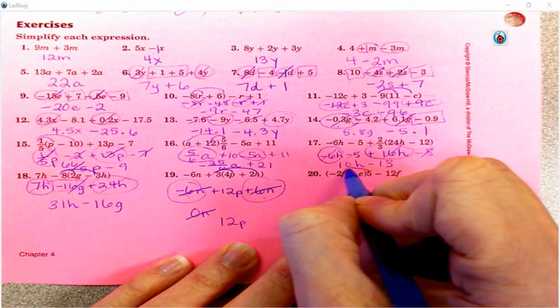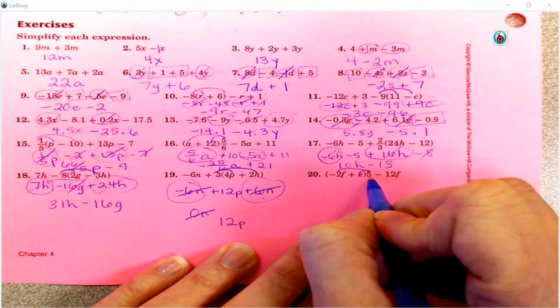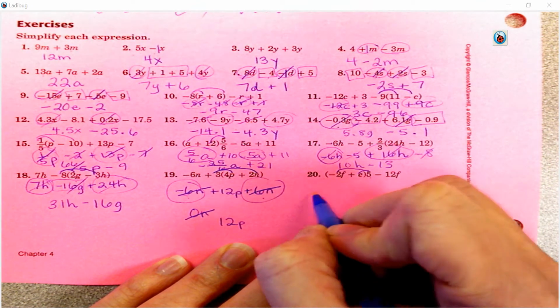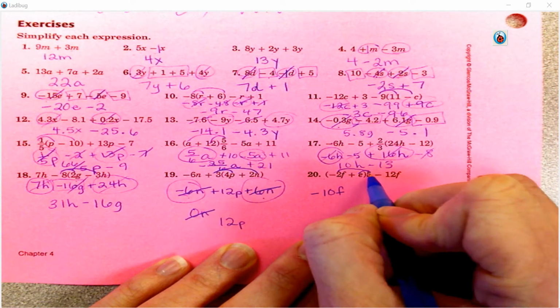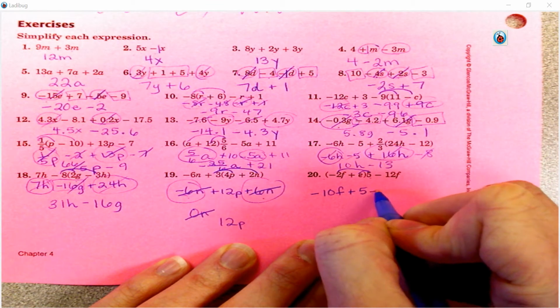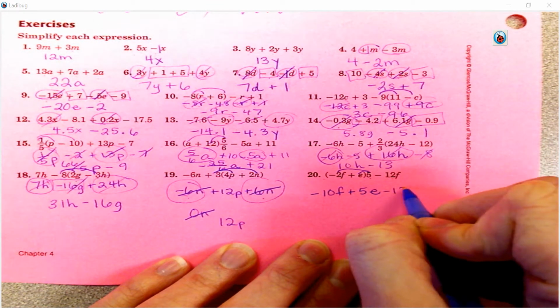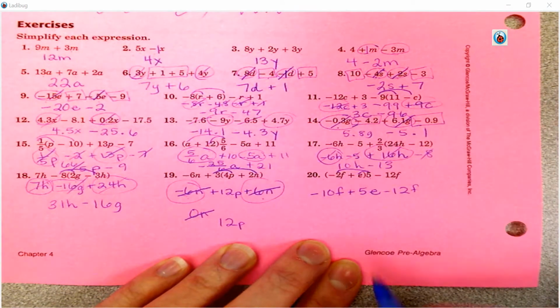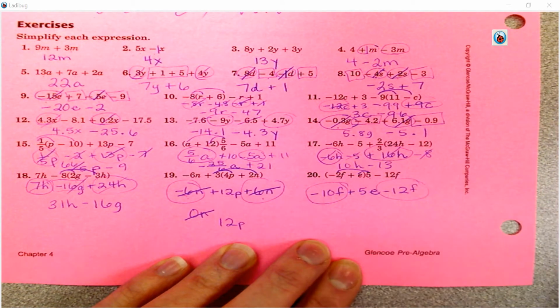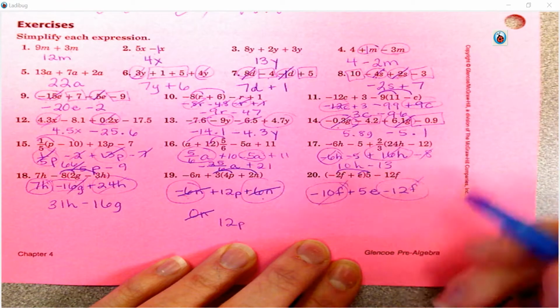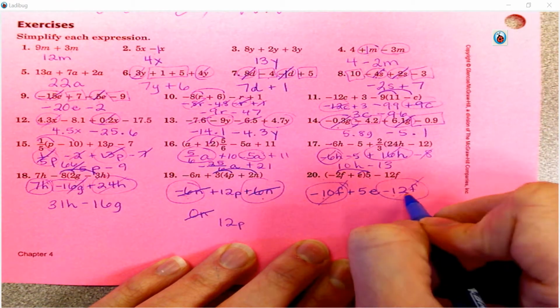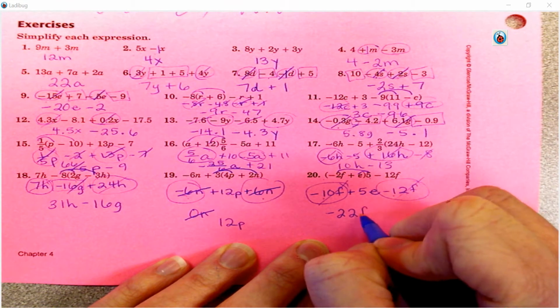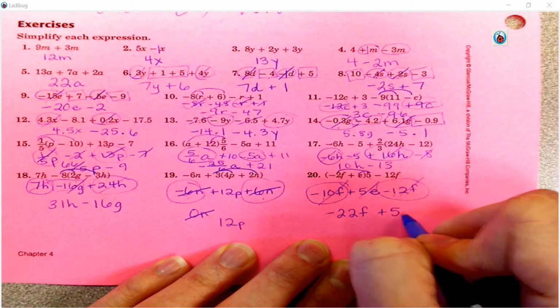Okay, 5 is multiplied by negative 2f and by e. So 5 times negative 2 is negative 10. It's negative 10f. 5 times e is positive 5e. And I'm going to bring down this negative 12f. So negative 10f and negative 12f are like terms. If I add those two together or put negative 10 minus 12, I get negative 22f, and then I bring down positive 5e at the end.